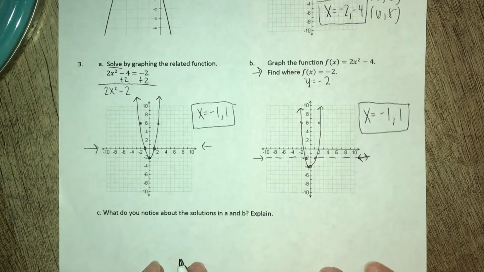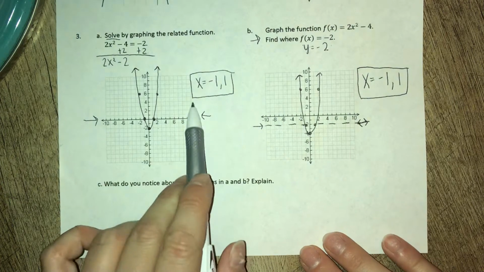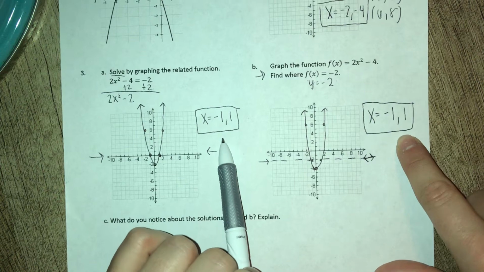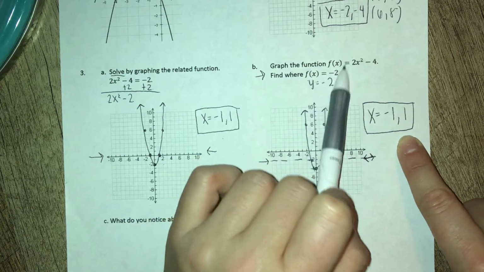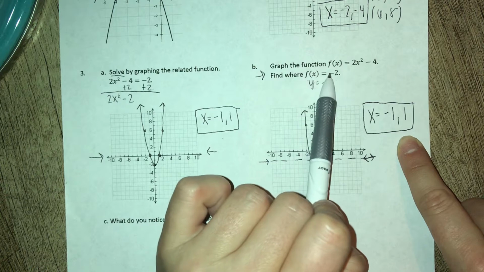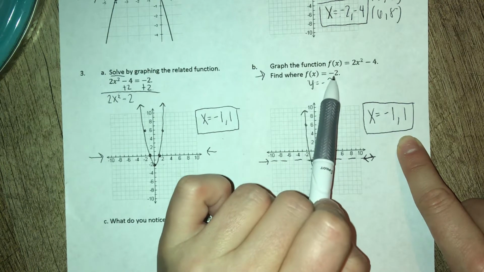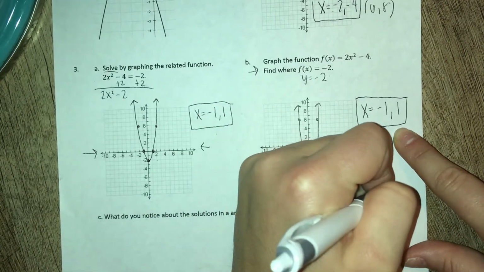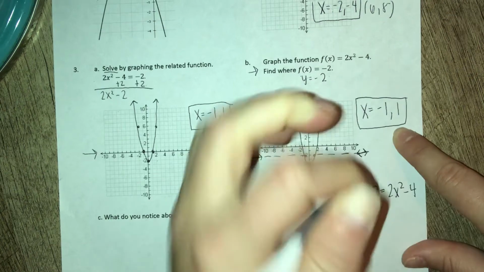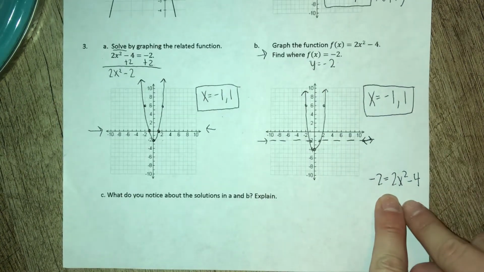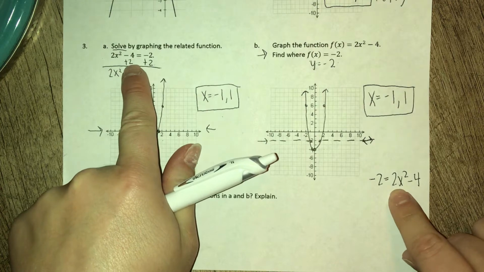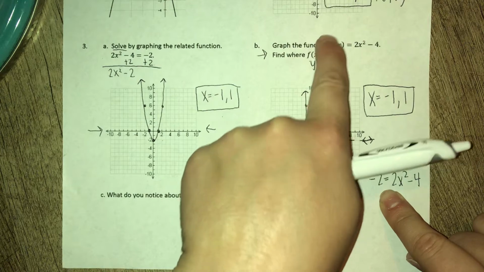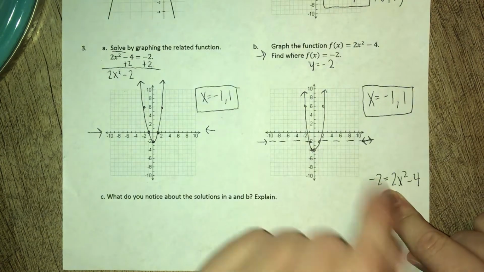So next, if we look, it's saying, what do we notice about the solutions here? Well, they're the same. The reason why it's the same is because if we use substitution here, if f of x equals negative 2, I could substitute negative 2 in for f of x, which would mean it looks like this. And then if I get to this point, now I can say that actually these two look identical. They are the exact same. I substituted in saying f of x is equal to negative 2. So instead of f of x in my function, I put negative 2 in.